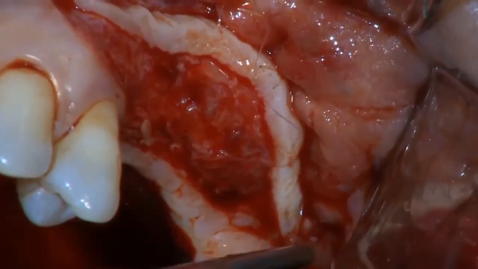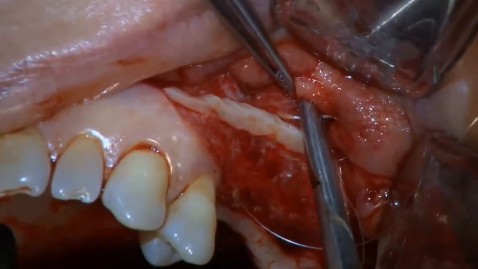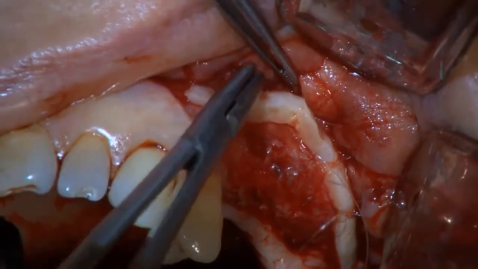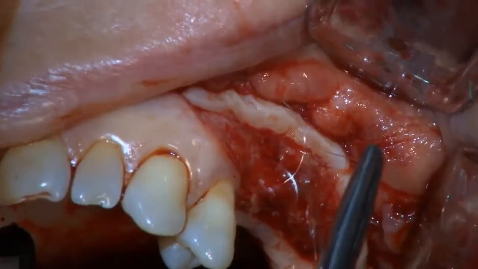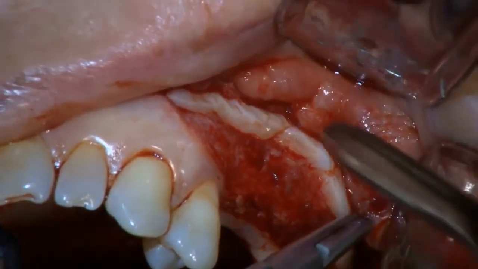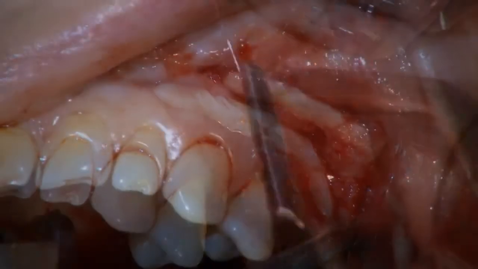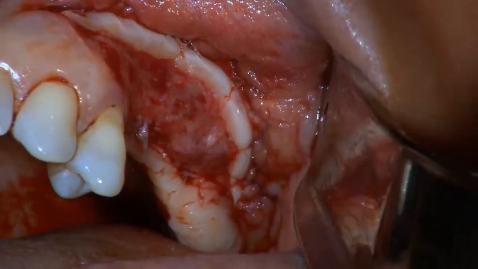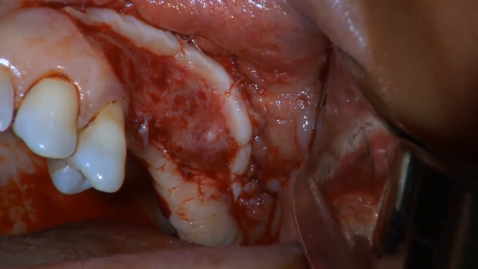First on the distal end, then cross-mattress sutures are placed to fix and position the length of the strip, and a single suture is used to attach the mesial end of the graft. Here we see the strip graft fixed in its desired position.